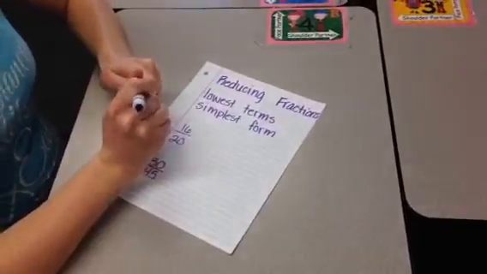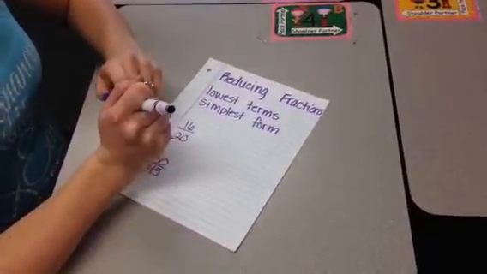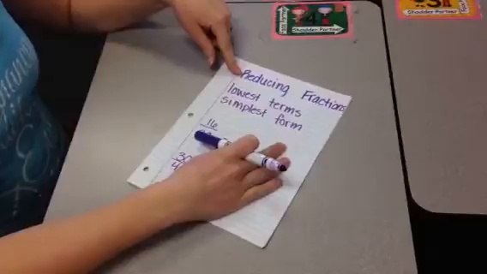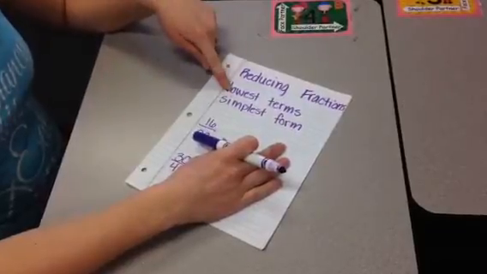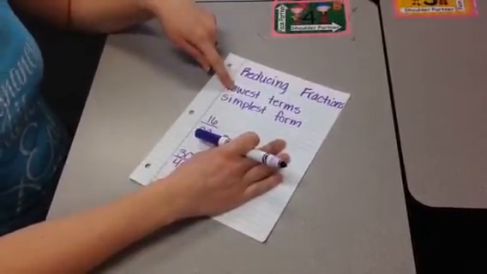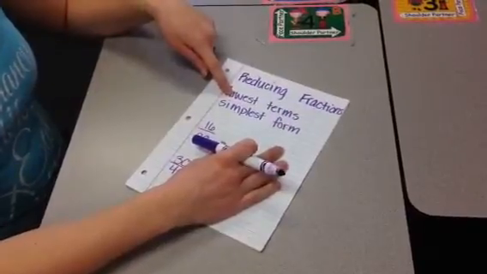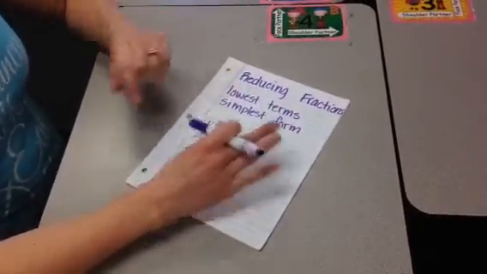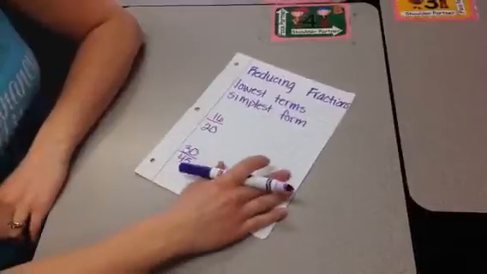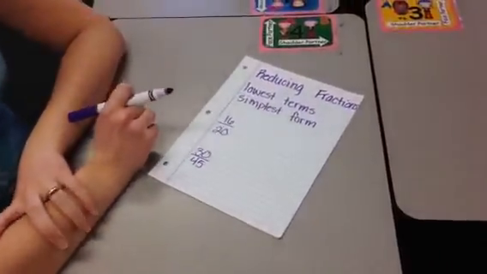So today what we did with the kids is we found equivalent fractions by reducing, and we reduced that fraction down to the lowest number of terms that that denominator could be in. So the smallest amount of parts that that whole could be divided into. And so I wanted to show you how I taught the kids to do this today.